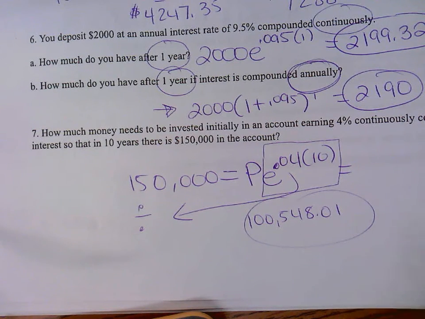So tonight's homework, 3.3, I think has some of these application problems.